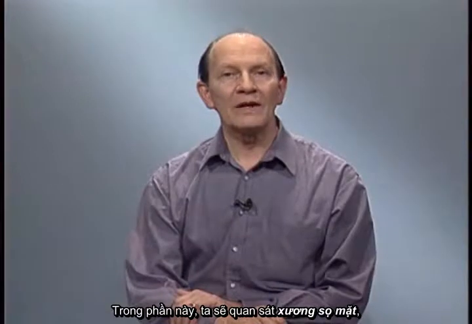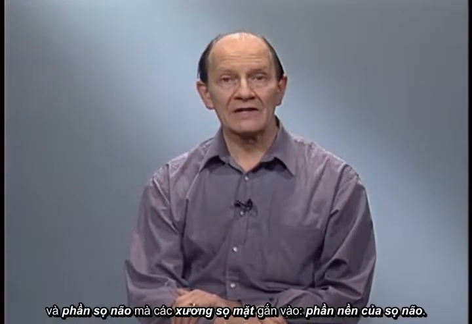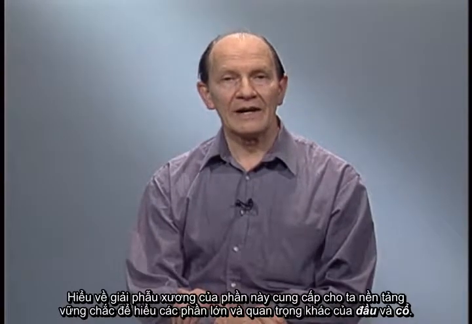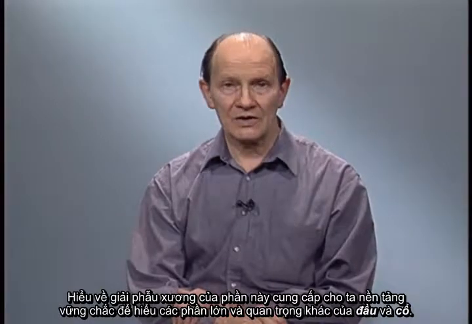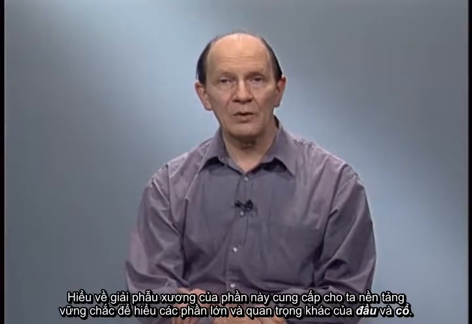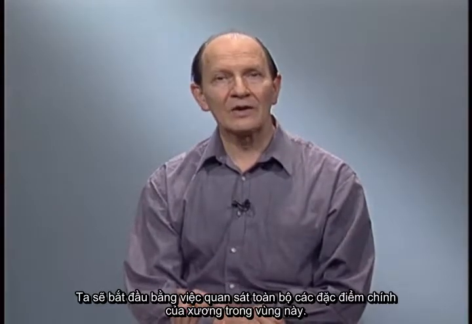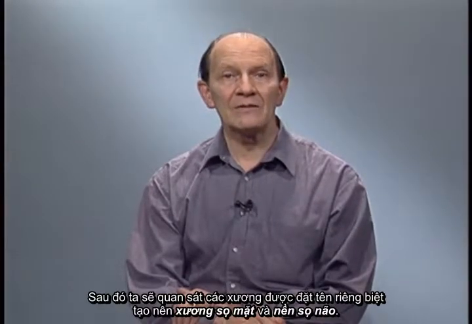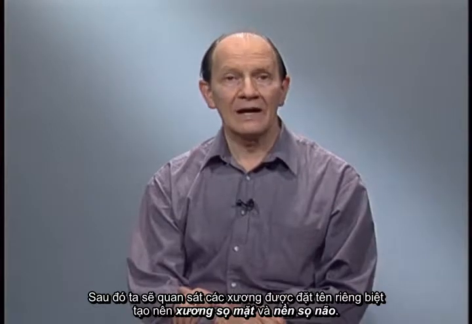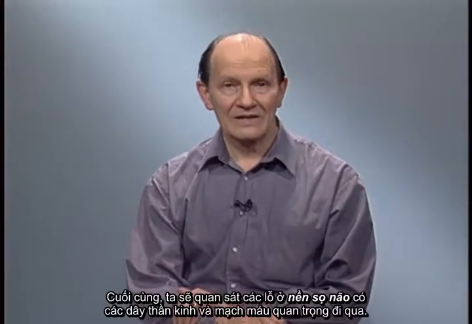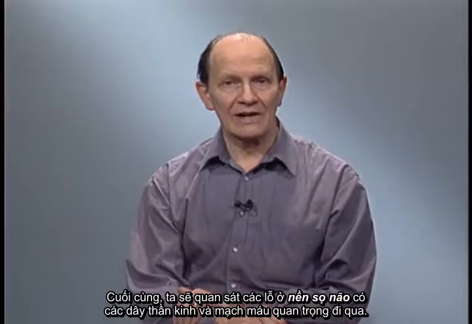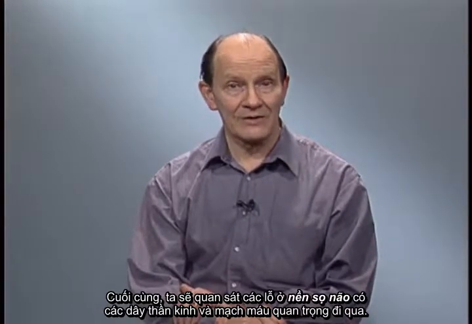In this section, we'll look at the bones of the facial skeleton and the part of the skull the facial skeleton is attached to, the base of the cranium. Understanding the bony anatomy of this region will give us a good foundation for understanding some large and important areas of the head and neck. We'll begin by taking an all-around look at the main bony features of the region. Then we'll look at the individual named bones that make up the facial skeleton and the base of the cranium. Lastly, we'll look at the openings in the base of the cranium which some important nerves and blood vessels pass through.